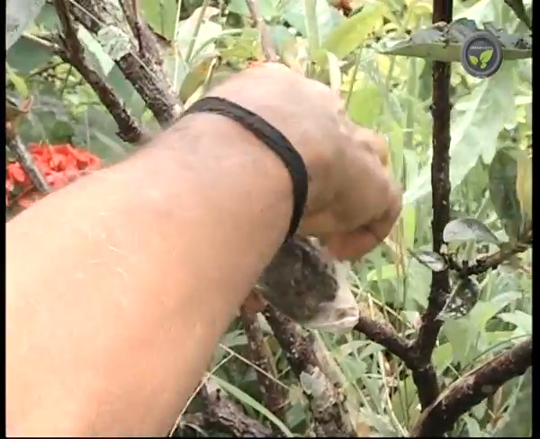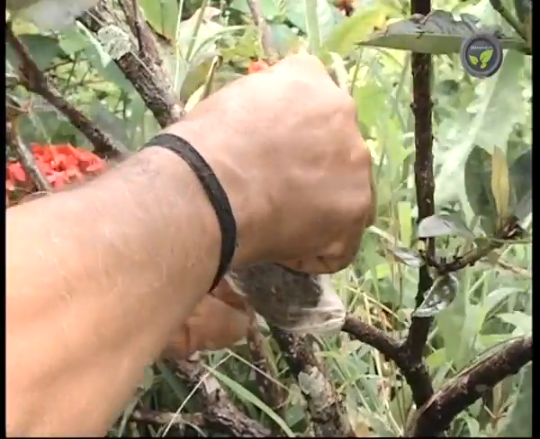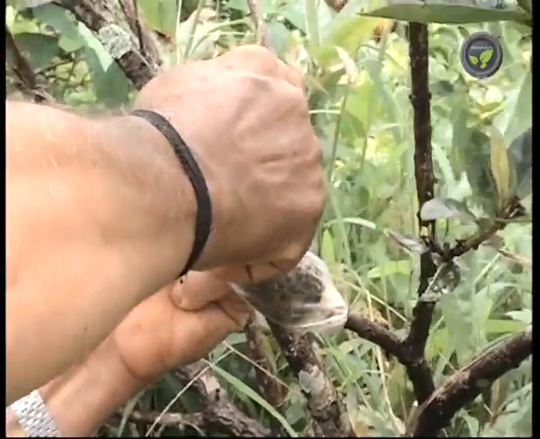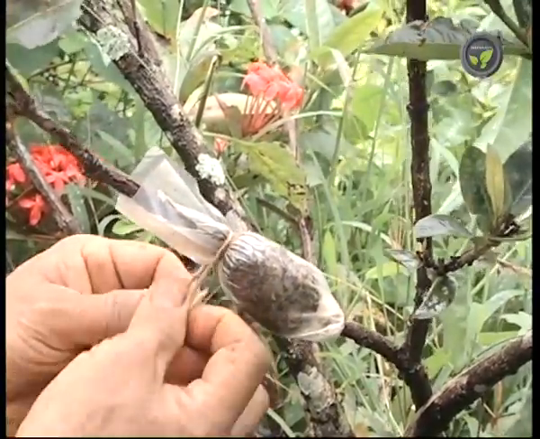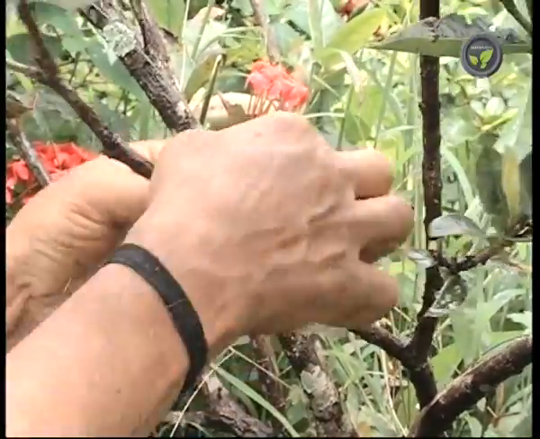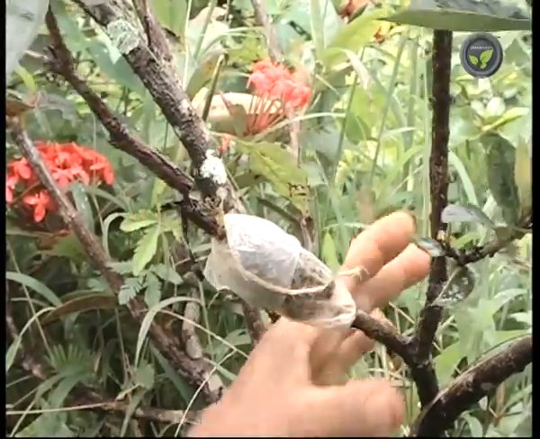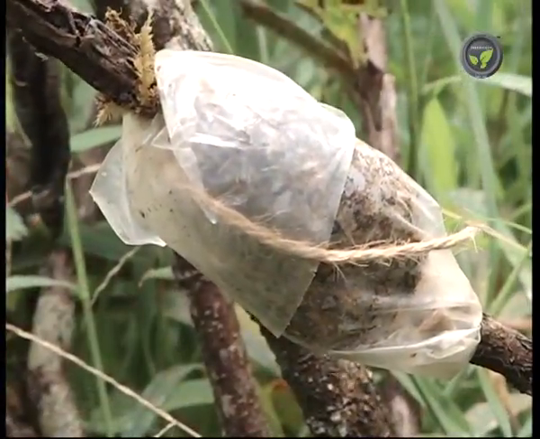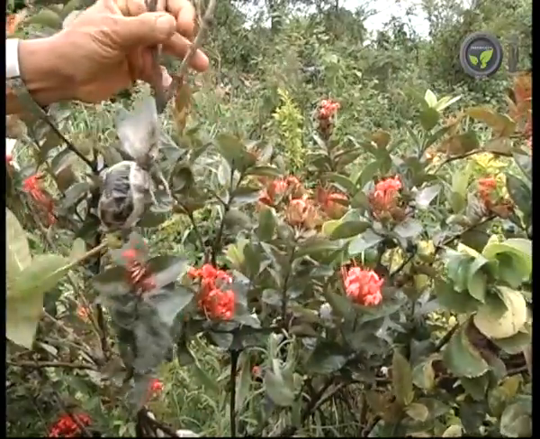Again, tie the opening at the top. Tying should be tight enough to make the layer ball airtight. It will root within 5 to 6 weeks.